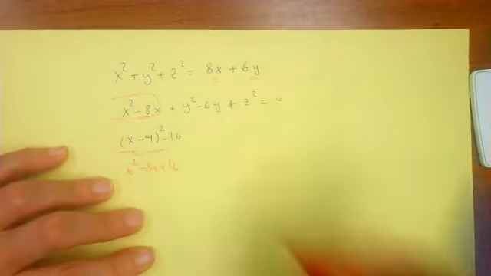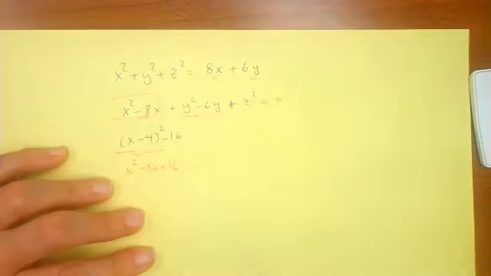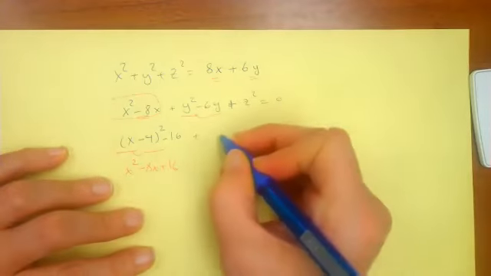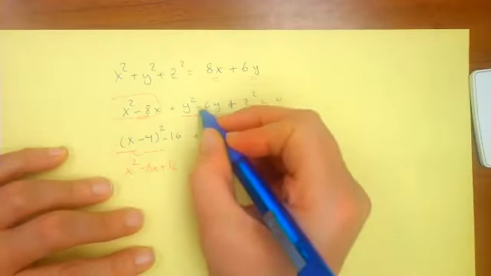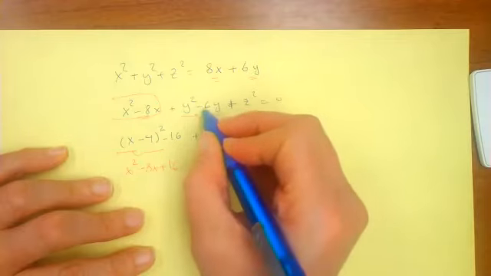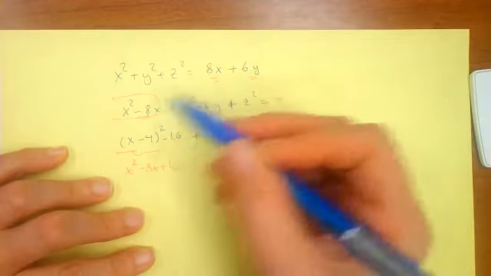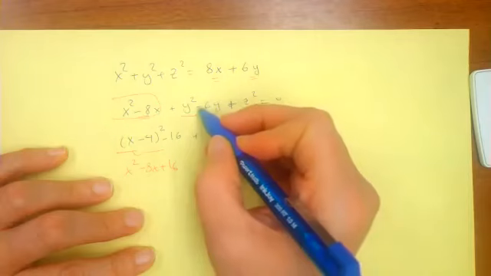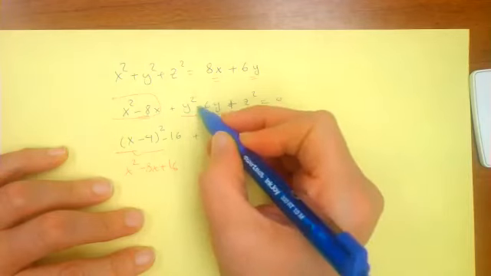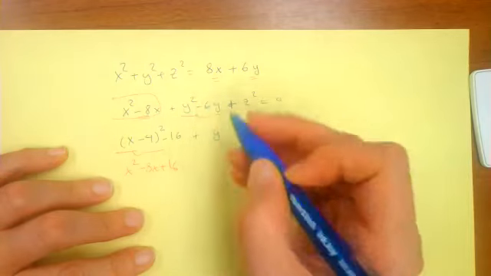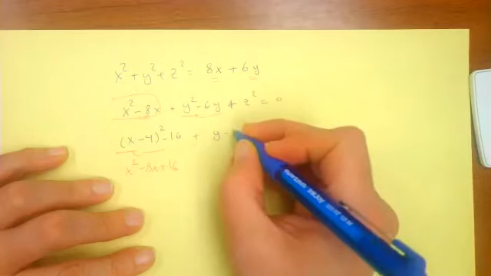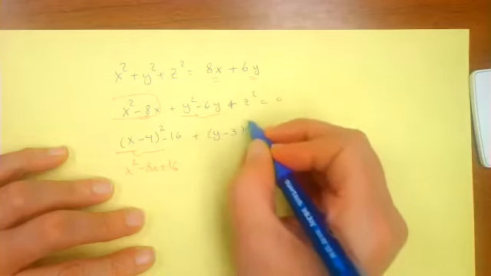Now, for these two, what I'm going to do is write y, again, this is a negative value, but if it was positive, it still would work. Just whatever sign that is, half of that coefficient. Minus 3 to power 2.